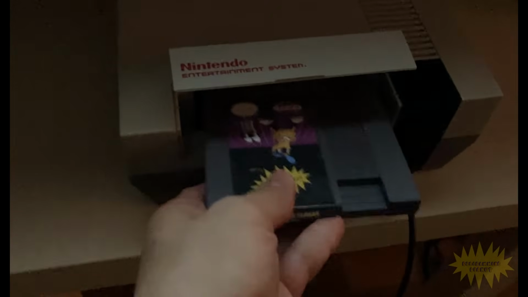Once the game has been written onto the cartridge, test it on actual hardware and see if it behaves the same way as it does on the emulator.